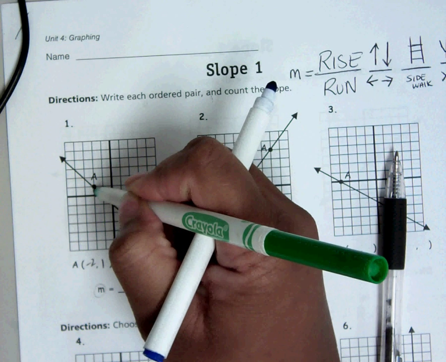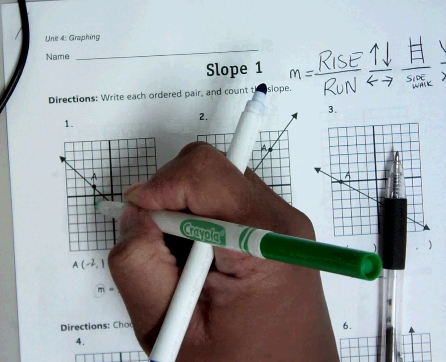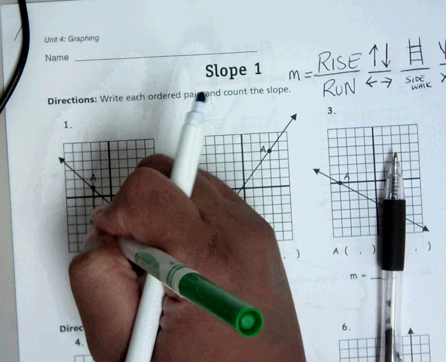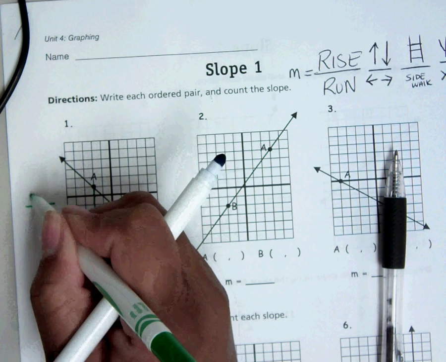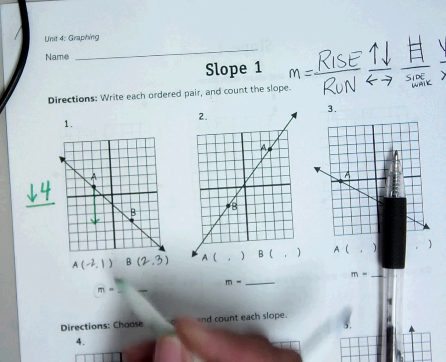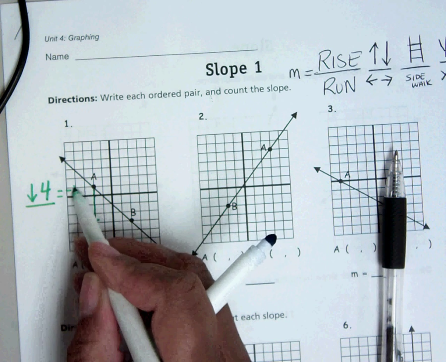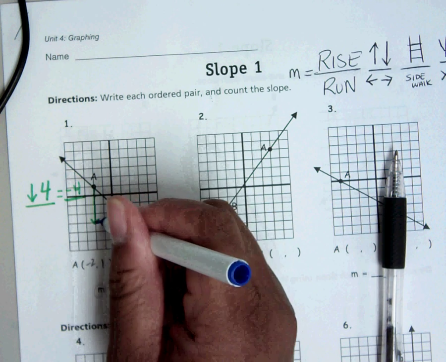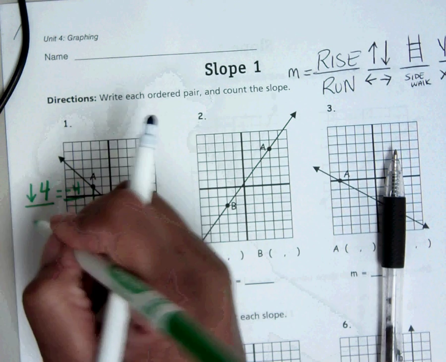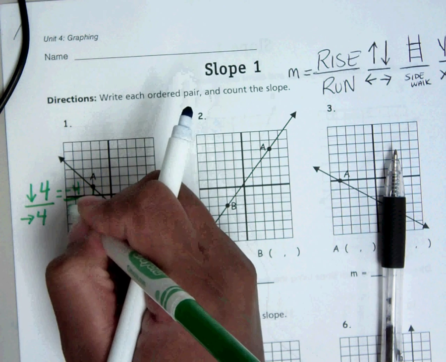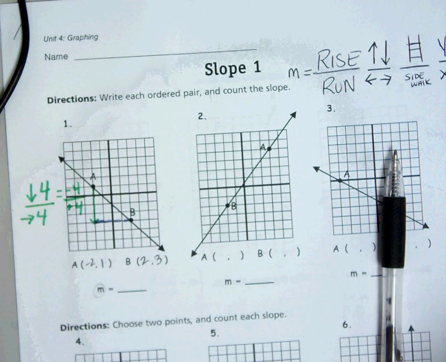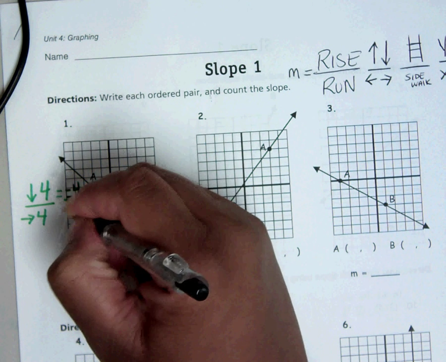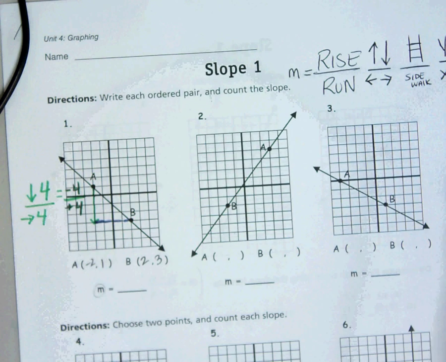Okay, anyway. So now I'm going to count 1, 2, 3, 4. So I went down 4, which means -4. And now I'm going to go right 1, 2, 3, 4. Right 4 means +4. So I went down 4, that's -4, up to the right 4, that is +4.